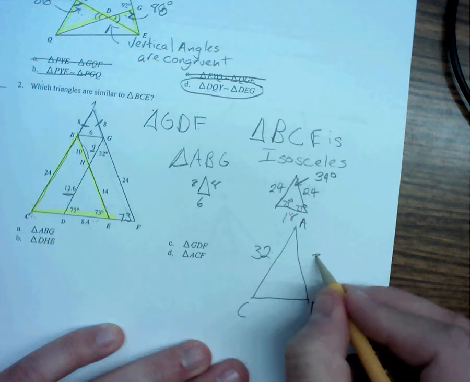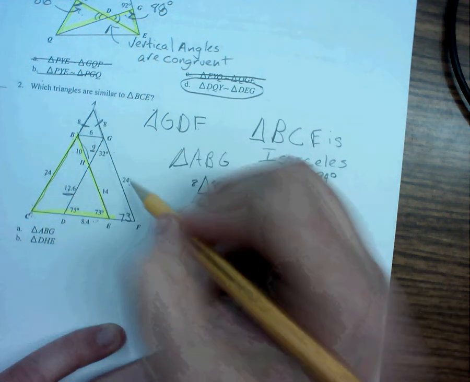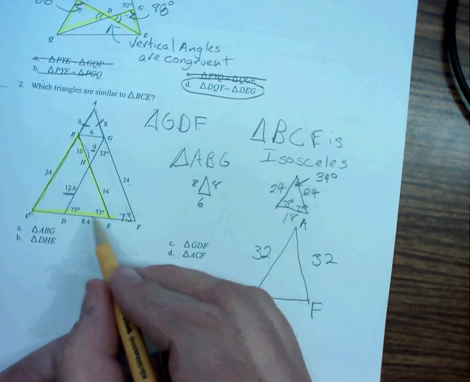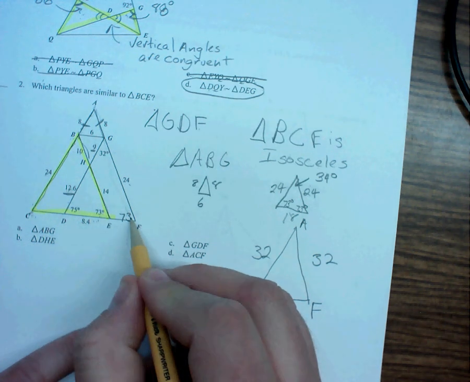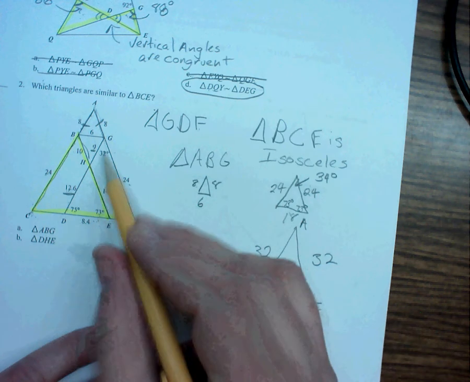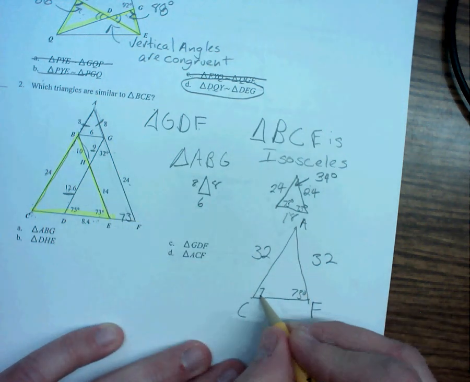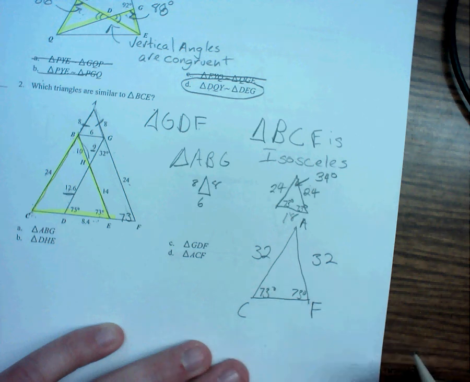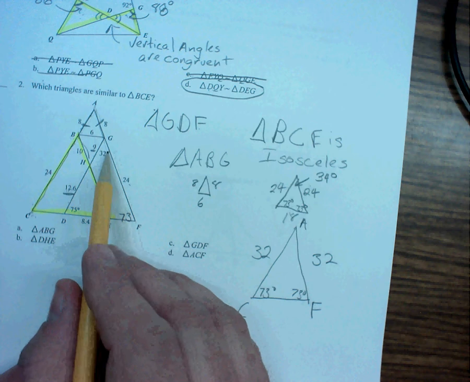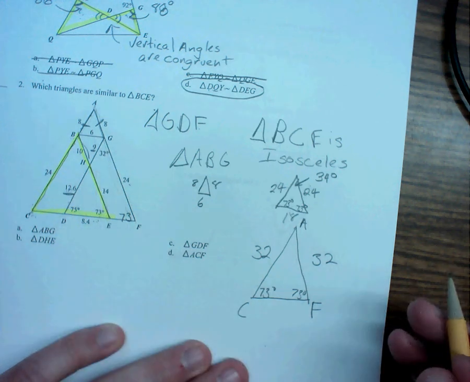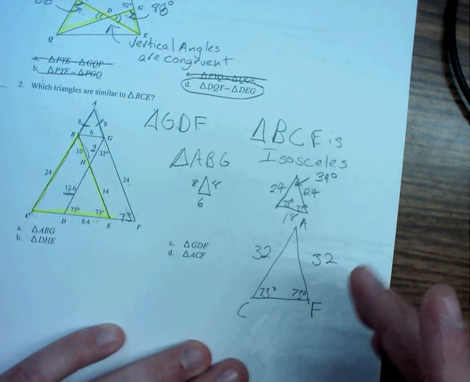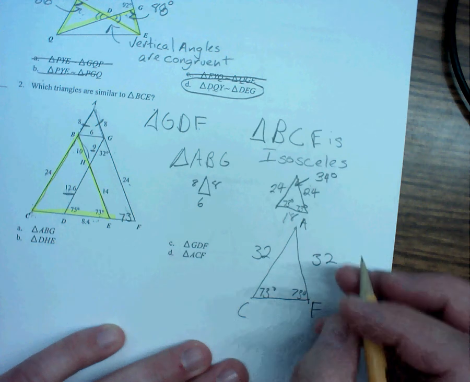I have 32 on this side because I have 8 plus 24. I know that this angle is 73, and I calculated and found that this angle is 73. So because it's an isosceles triangle, this is 73. And wait though, it says that this is 32. Well, yeah, that's 34. That's right.